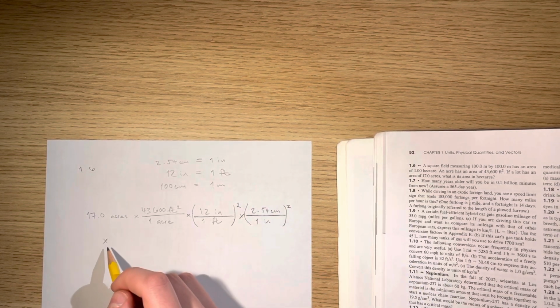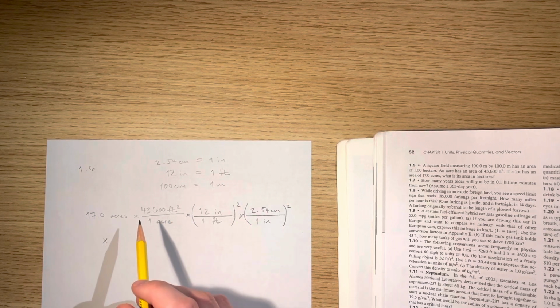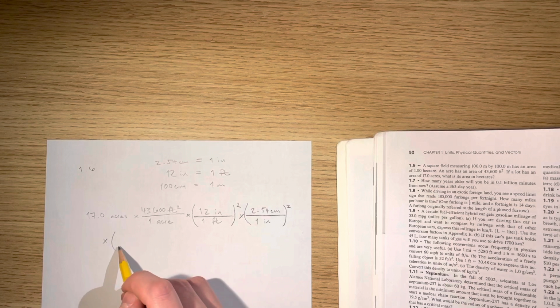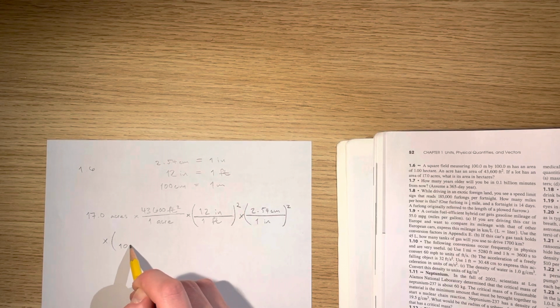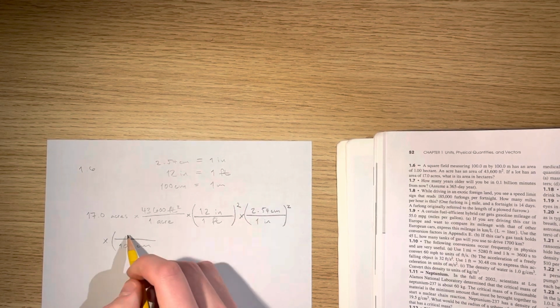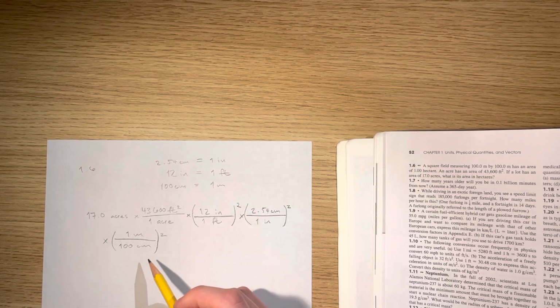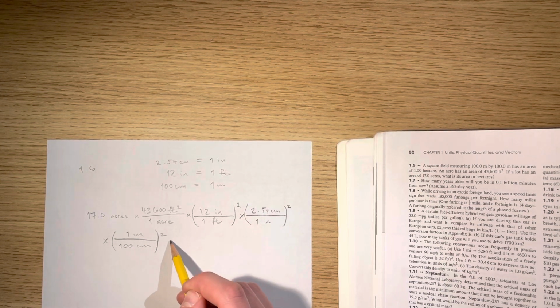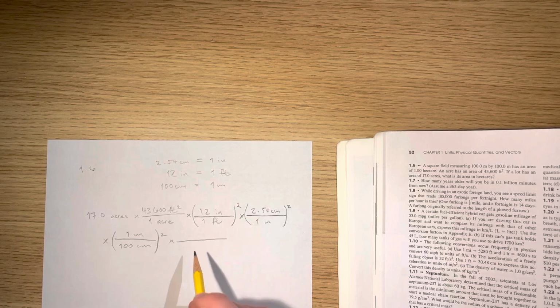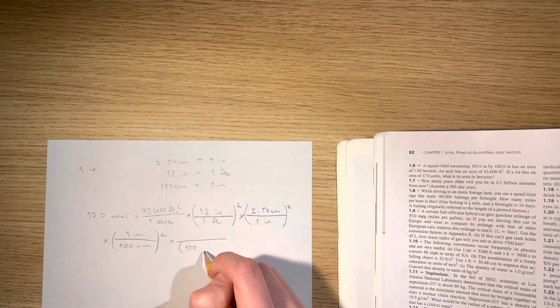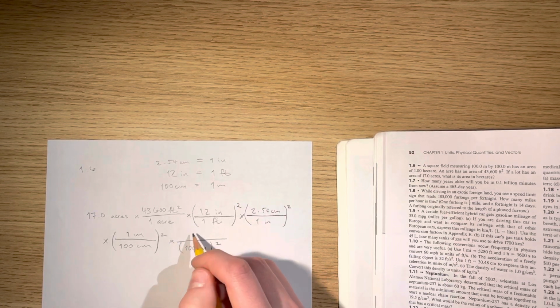Then we multiply this by 100 centimeters in the denominator and 1 meter in the numerator. Square it again. And then we're going to divide this by 100 meters for 1 hectare.